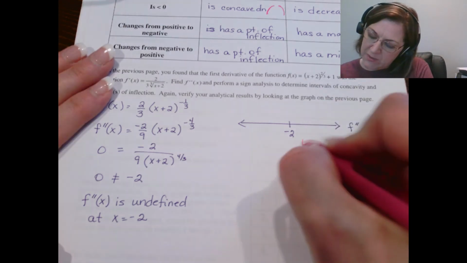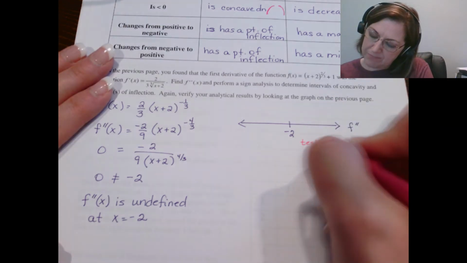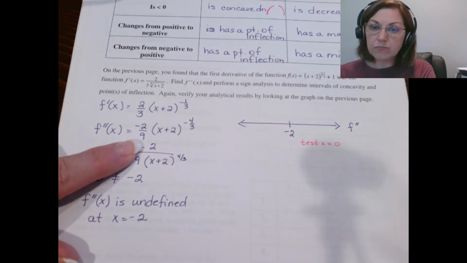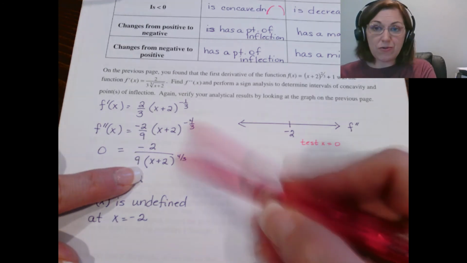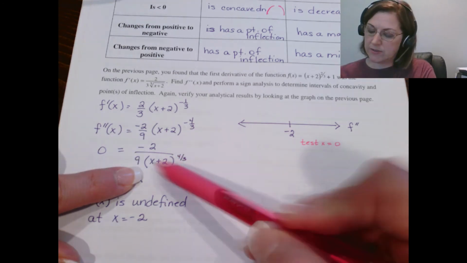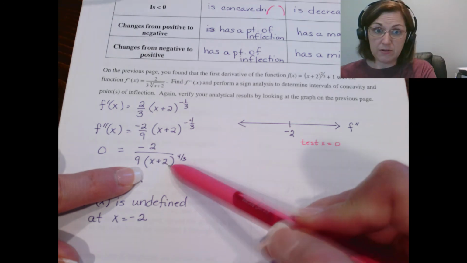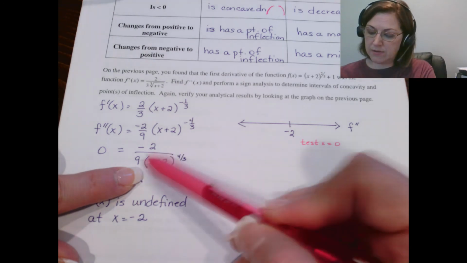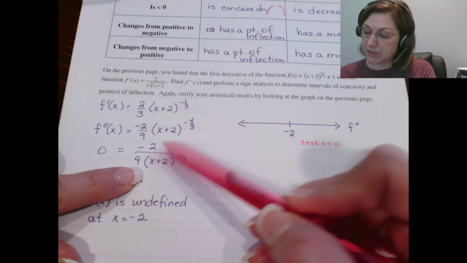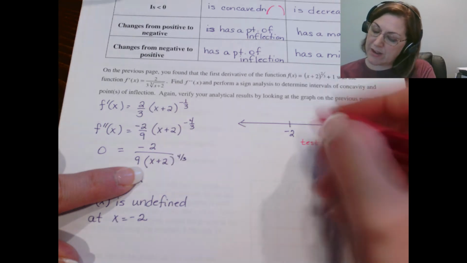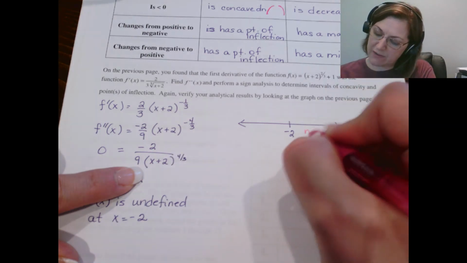So let's do the easy one. We'll test x equals 0. You can do it from either form, but we're putting in 0 for x. Positive, positive, multiply by 9, positive, but we're dividing with -2, so that's going to give me a negative on top.